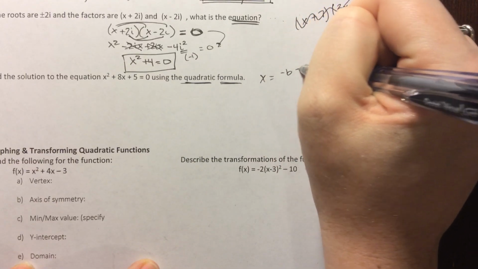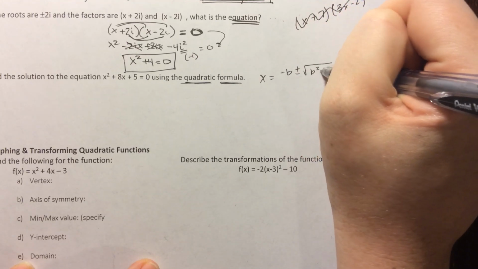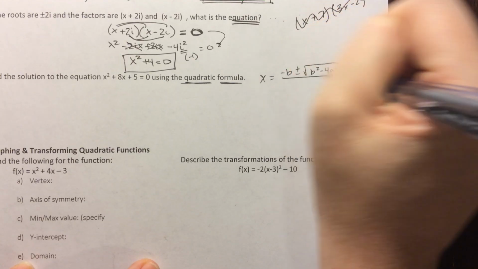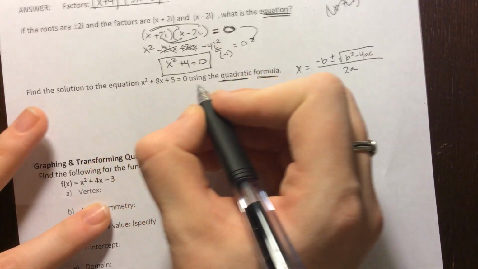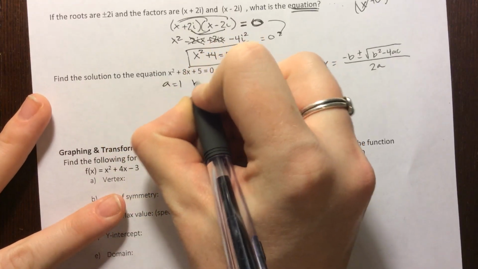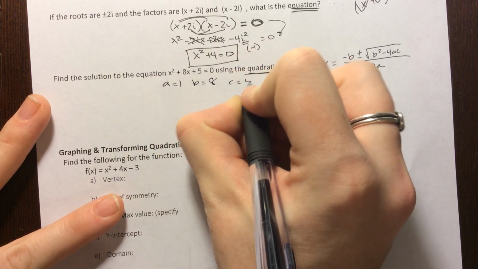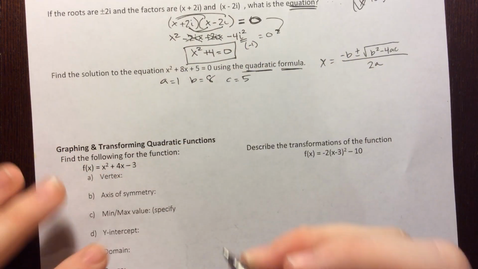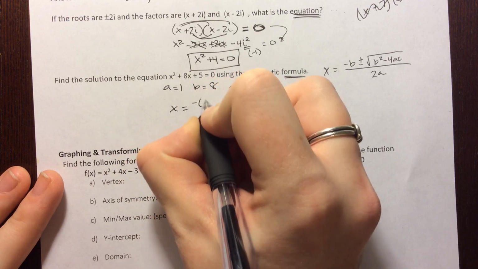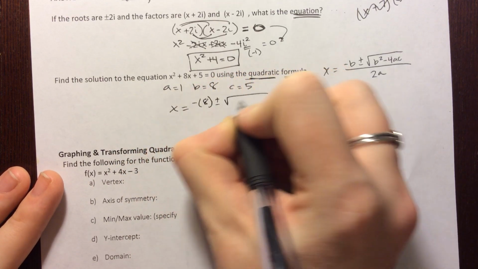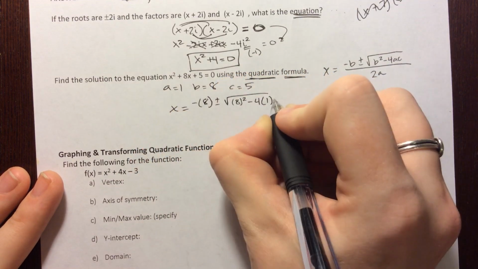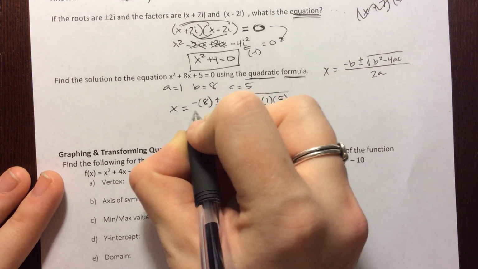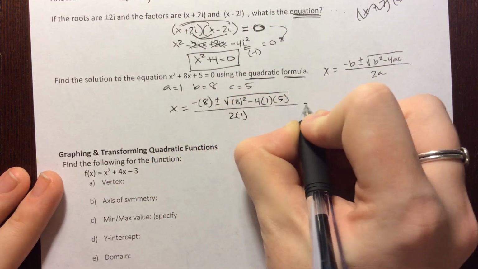The quadratic formula is negative b plus or minus the square root of b squared minus 4ac, all over 2a. Hopefully you're singing Pop Goes the Weasel in your head. Here we have a equals 1, b equals 8, c equals 5. We're going to plug everything in. So we got x equals negative b, so negative 8, plus or minus the square root of 8 squared, minus 4 times a, which is 1, times c, which is 5, all over 2 times 1.